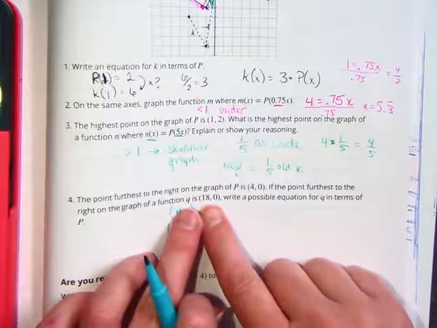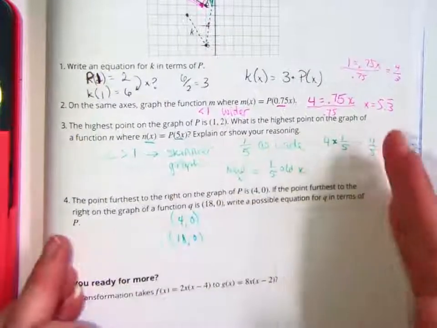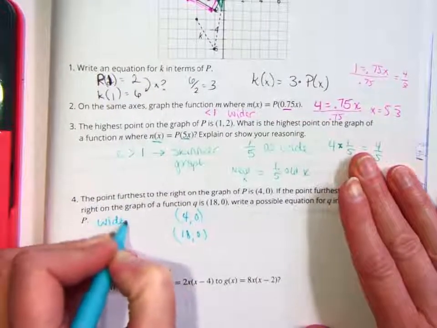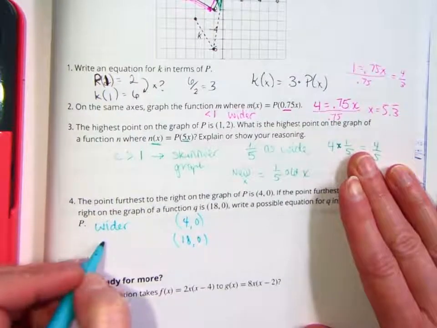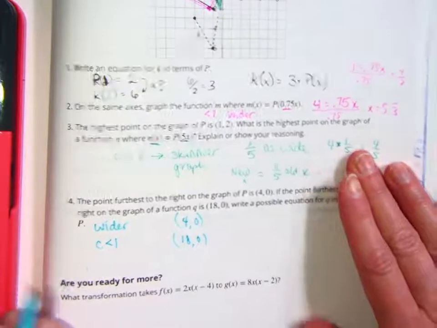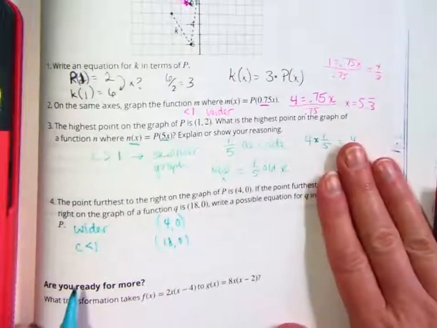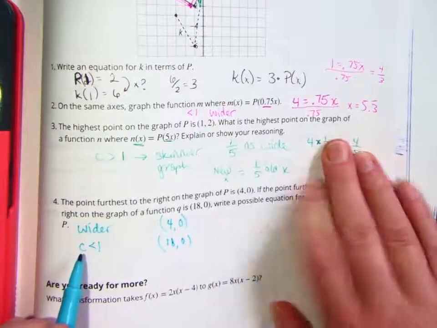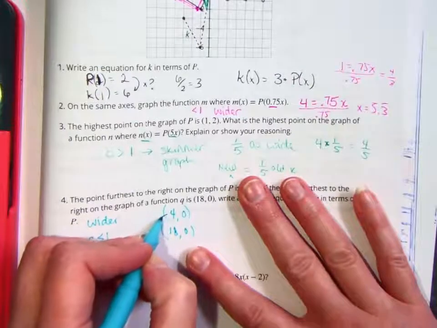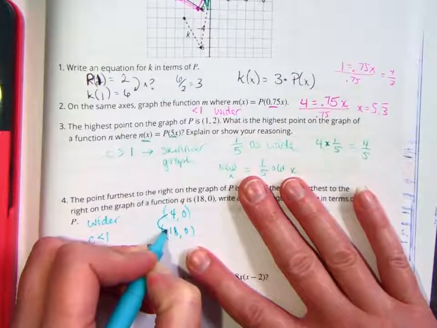Now it's stretching it wider. Okay, so I'm going to stop and think with my brain first. It's a wider graph, and that means our scalar should be less than 1 for it to go wider. To make something that is less than 1, I need to figure out, hey, what am I multiplying this 4 by to get to 18?